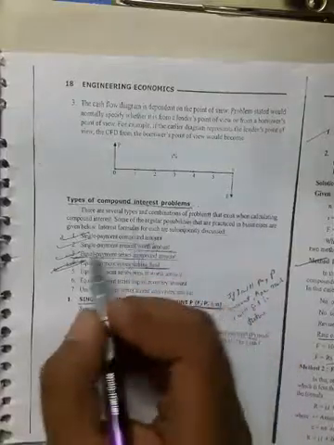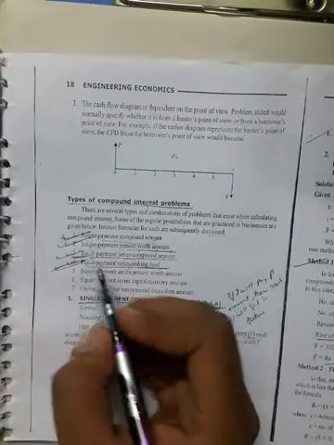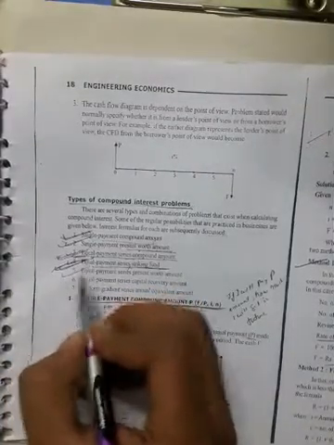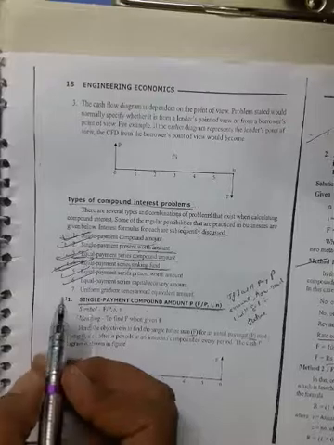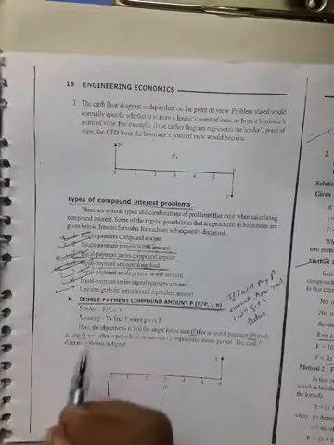In the first lecture I completed the first and second problems. In the second lecture I completed the third and fourth. Today in this lecture we are going to complete the fifth and sixth, and in a further lecture we will complete the seventh and some other important questions on that.